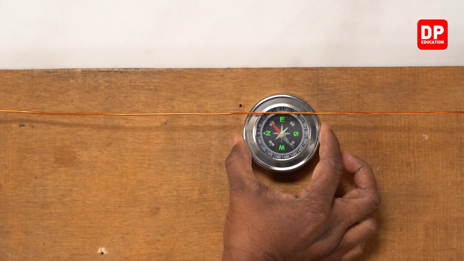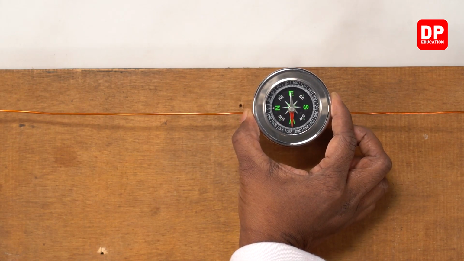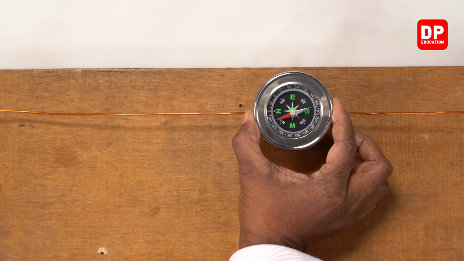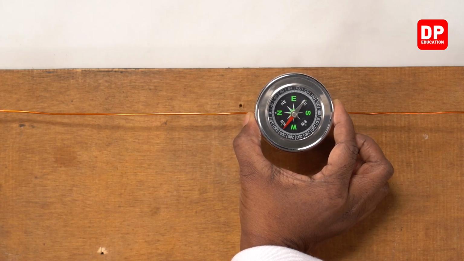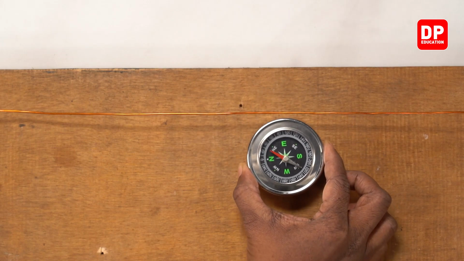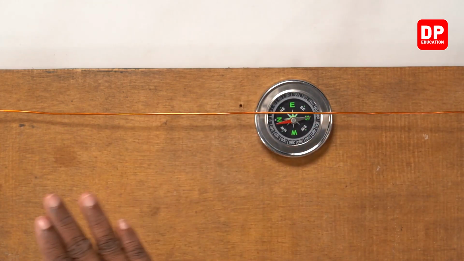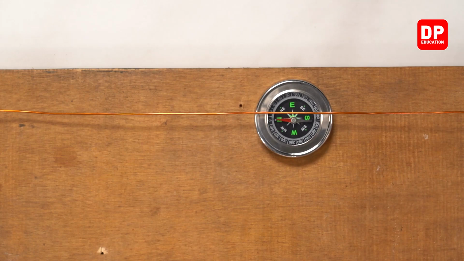But if I bring the compass above the conductor, you can see it is an anti-clockwise rotation. So we change the position of the compass. Why does the compass deflect? Because of the magnetic field. So the magnetic field above and below the conductor, the direction is different.